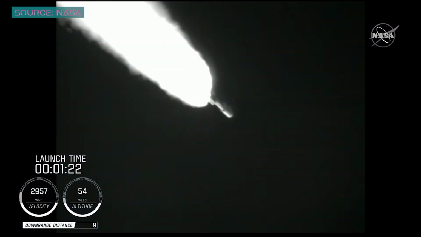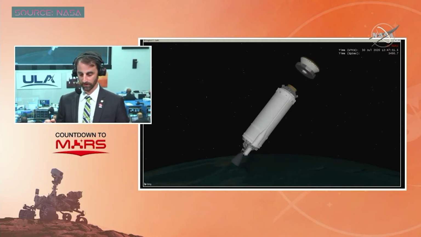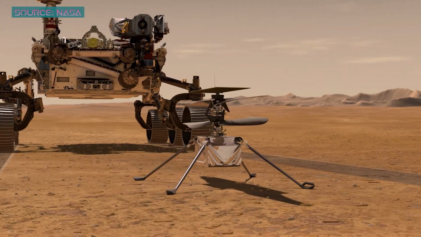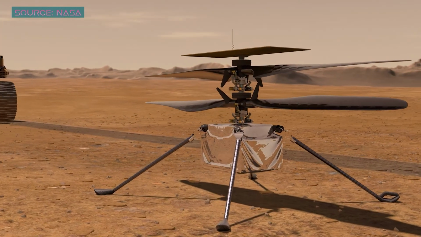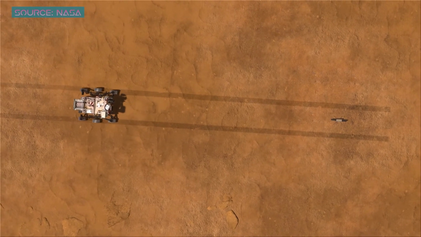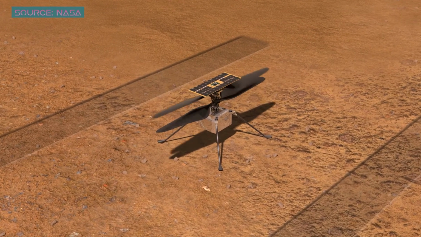The day that we're going to be talking about actually will be February 18th, 2021. That's when the Mars Perseverance rover, along with its little payload companion known as the Mars Ingenuity helicopter. Yeah, there's going to be a helicopter, a little drone on Mars. They're going to be making their final descent to the Red Planet.